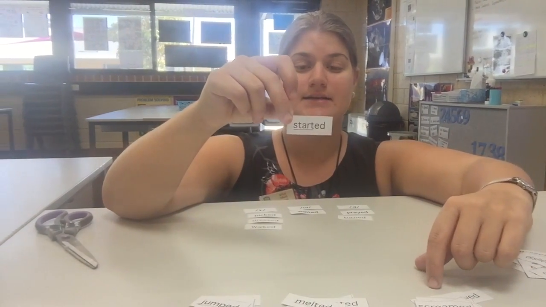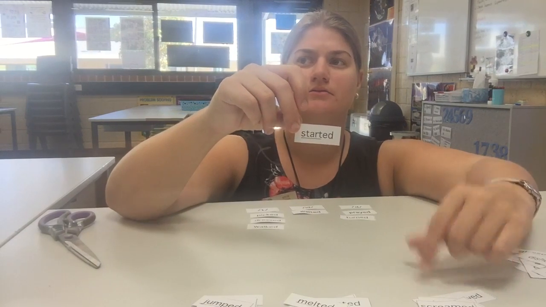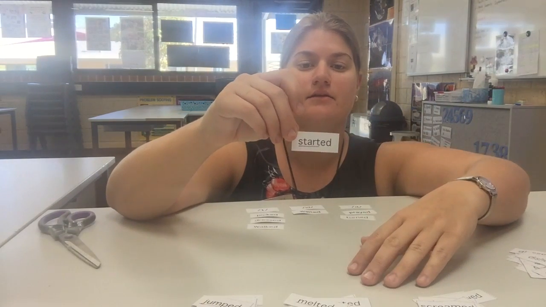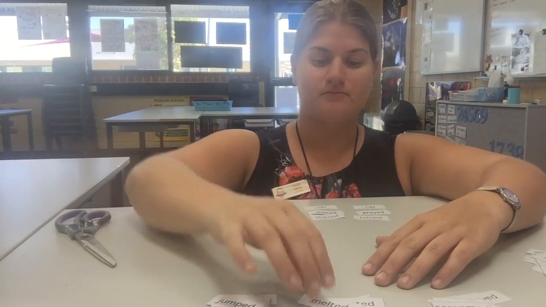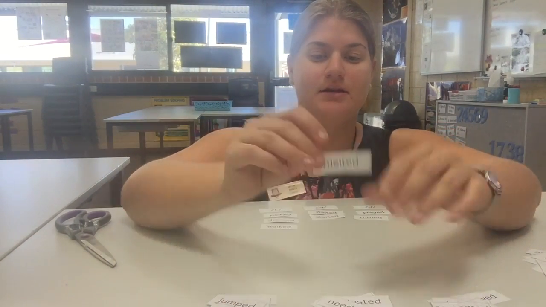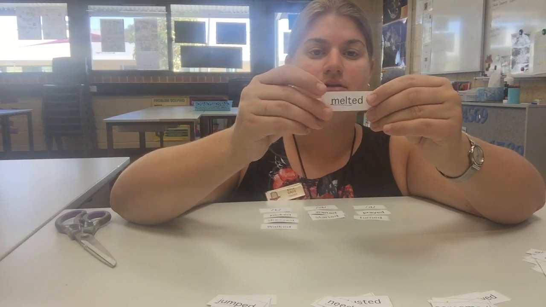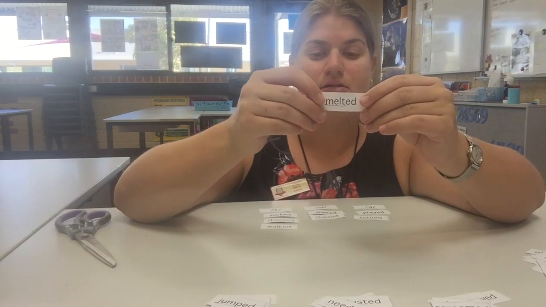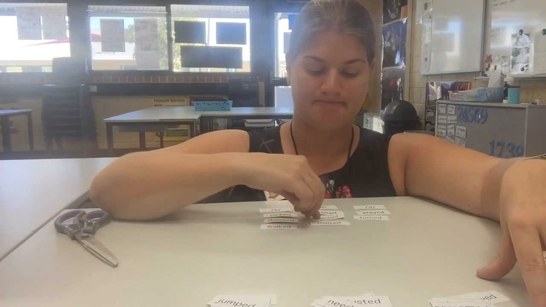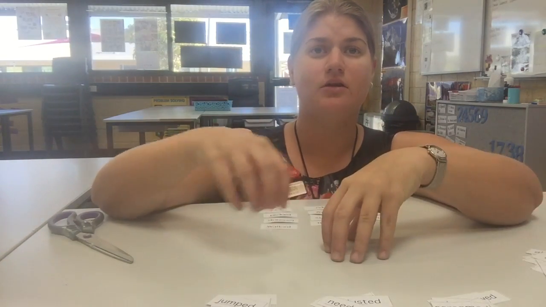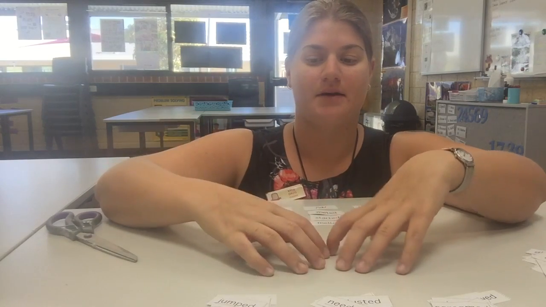The word started. Started. I can hear the id as I say the end of the word started, so it goes in my id column with waited. Next word is melted. Melted. Okay? I can hear the id again on that word when I say it. So look at the base word and then look at what sound you say after you finish saying the base word.